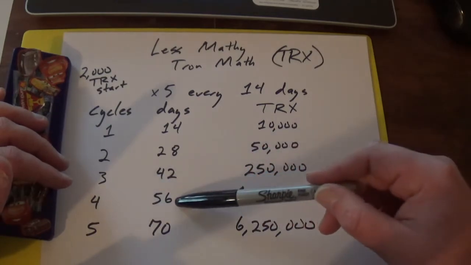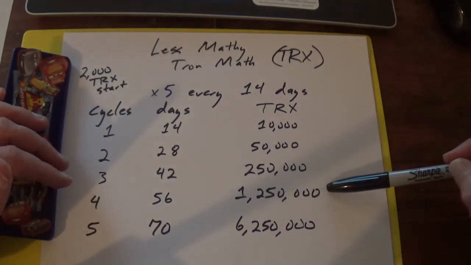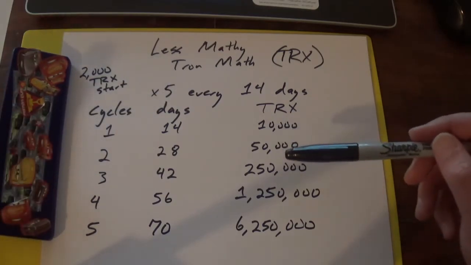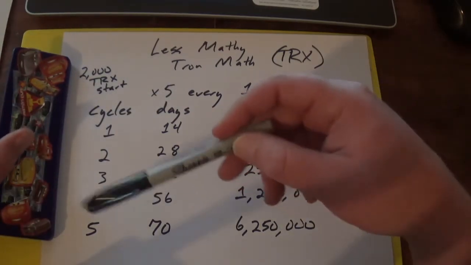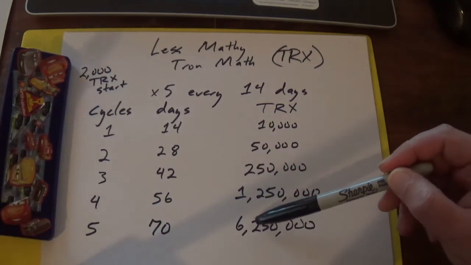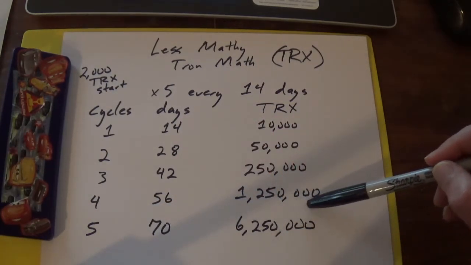Cycle 4, 56 days, now it's 1.25 million. So basically, it's just times 5 every time. And then, 5th cycle, 70 days, now it's at 6,250,000 Tron.